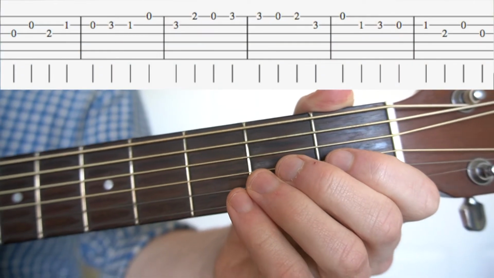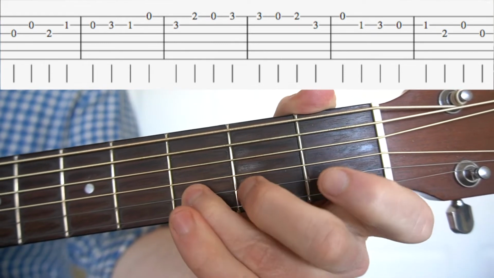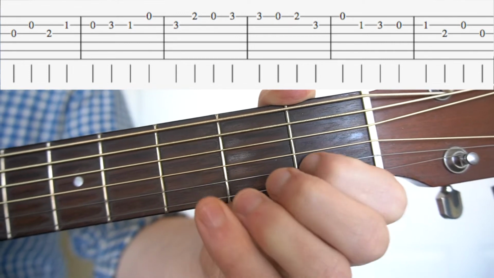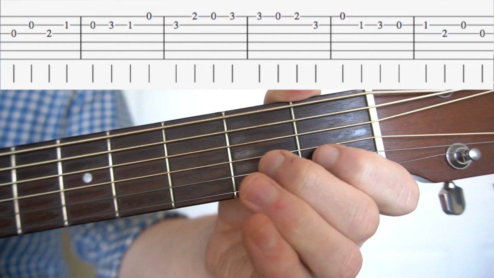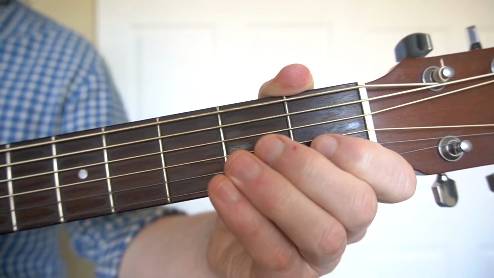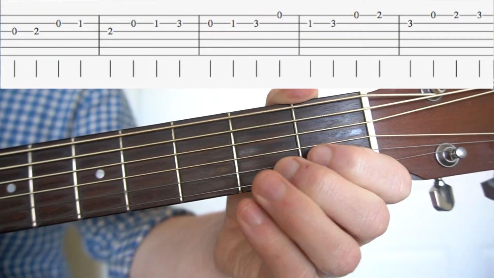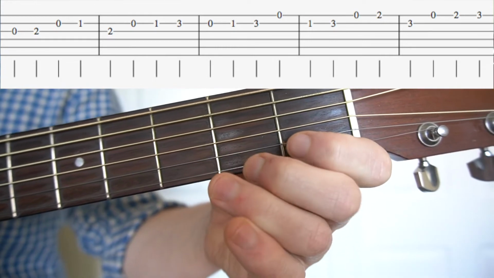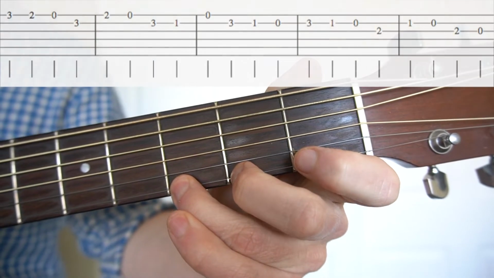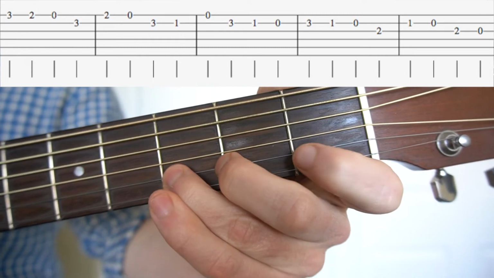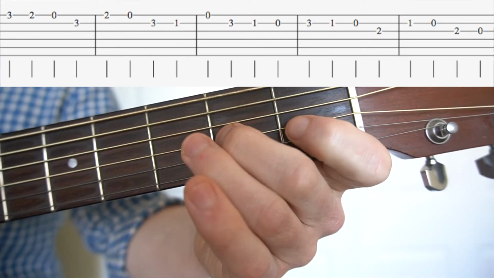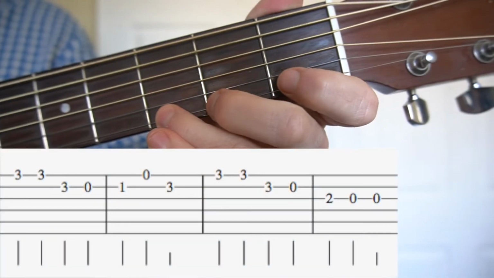Let's play Cripple Creek just a little bit faster, 80 beats per minute. 1, 2, 3, 4.